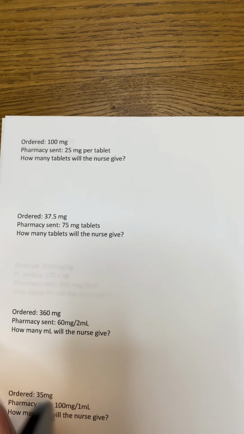We're always going to start with what is ordered. So we have 360 milligrams over 1. And the pharmacy sent us 60 milligrams in every 2 mils. We know we need to get rid of our milligrams, so the milligrams is going to go on the bottom, and I'm going to put 2 mils on the top. And here's our problem all set up. So again, I can cross out milligrams and milligrams, and what's left is mils, and that's perfect because that matches what's over here. And now I can start doing my math.